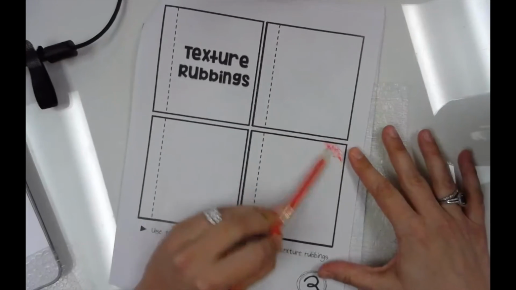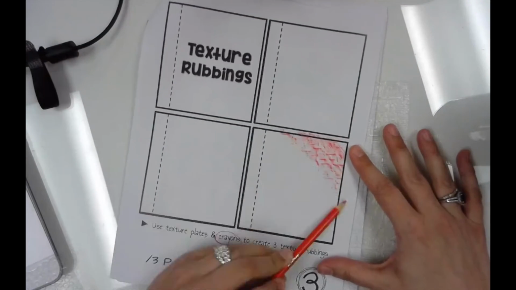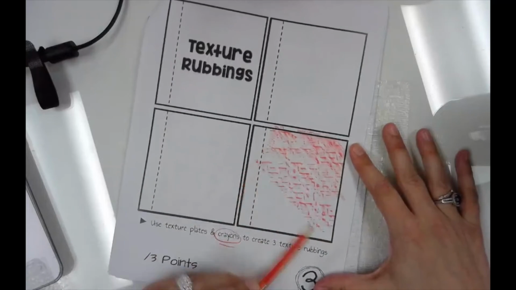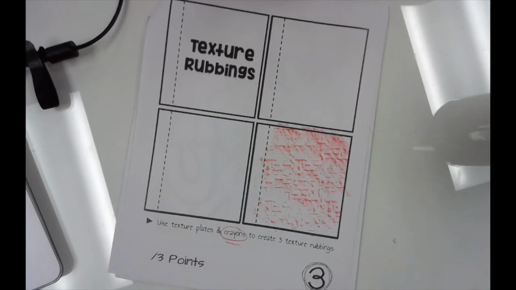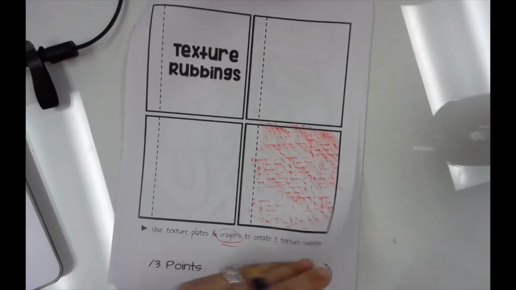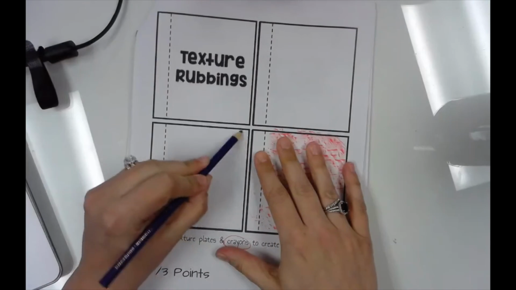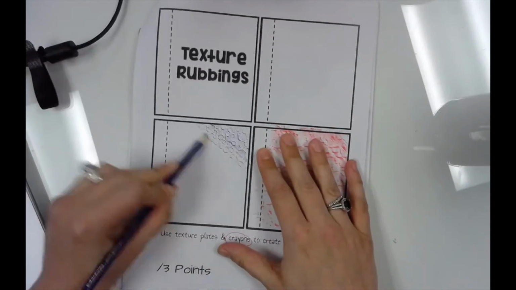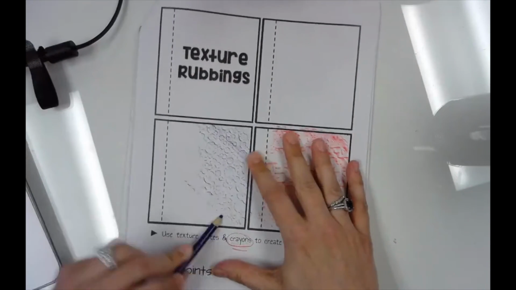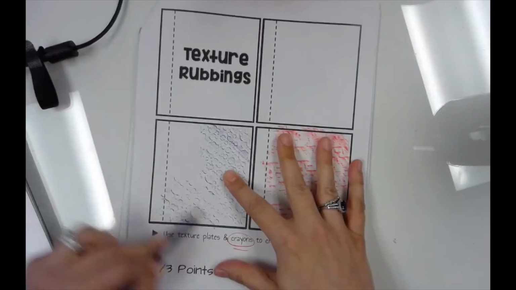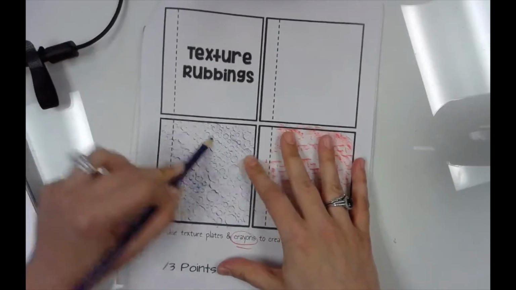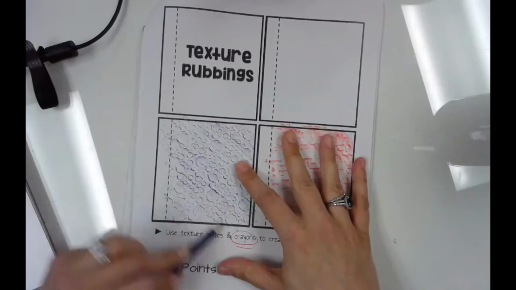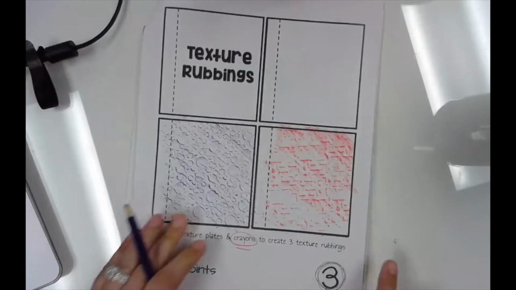So you're just going to rub on top of it like this. And it creates a texture. Okay, I encourage you to use different colors, please. Okay, reminder, you need to do 3 different ones. I'm just going to do 2 for this video. Here's another one. And it creates a texture. Once again, markers will not work. You're going to have to use colored pencils. Okay, so there's 2, you have to do 3. All right.